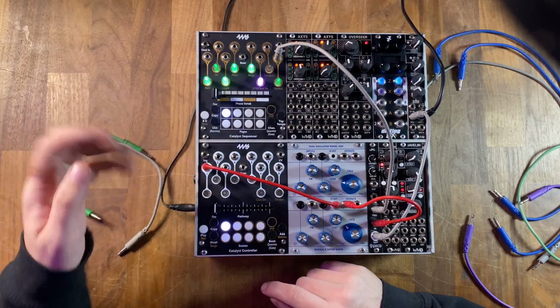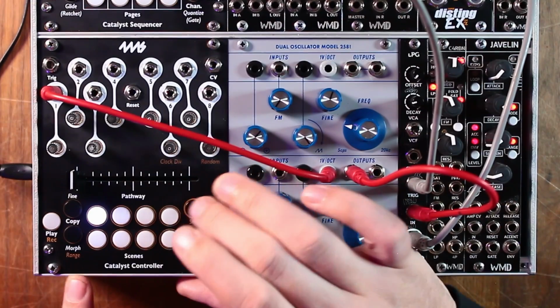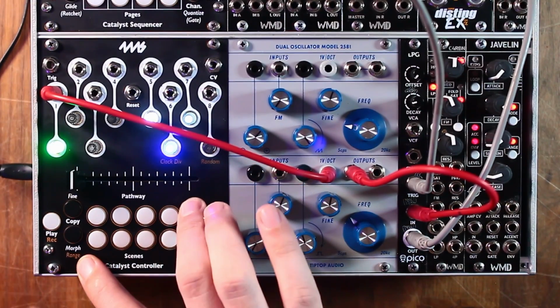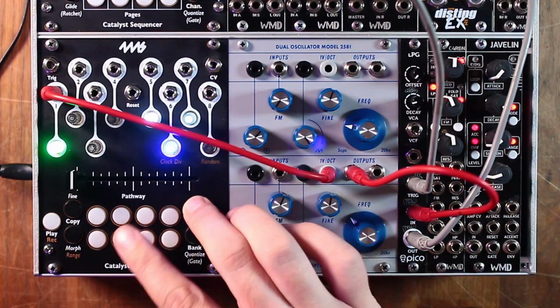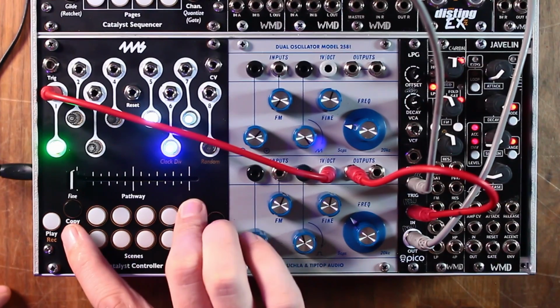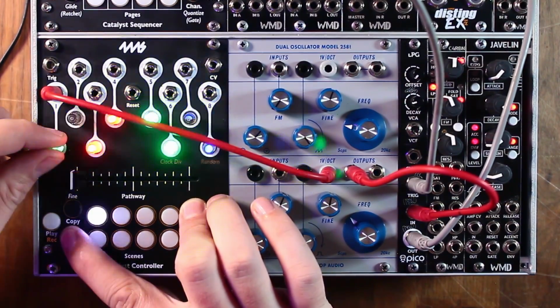So I'm just gonna stop this so I can just talk and show it to you real quick. For this one, we just hit shift and then morph. You can see that there's a gold label that says range underneath. Anything with a gold label, that's a shift function. Just gonna hold shift, and now we hit morph. And now we've got voltage ranges, right?